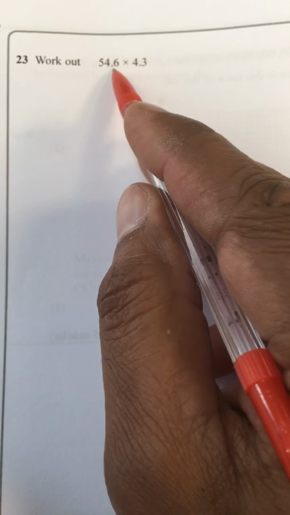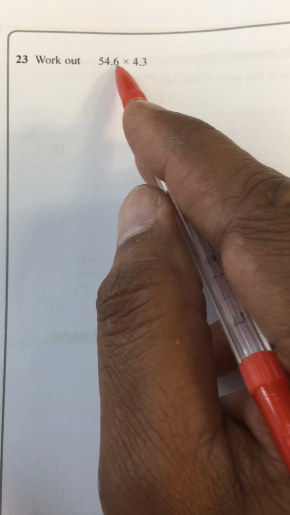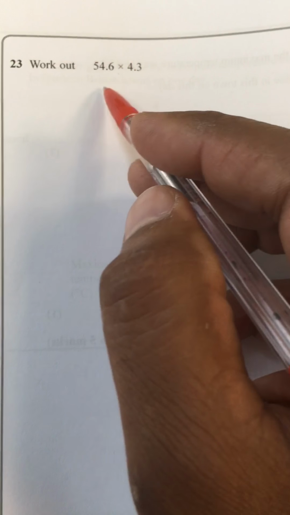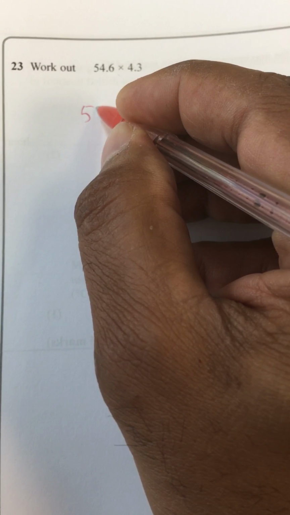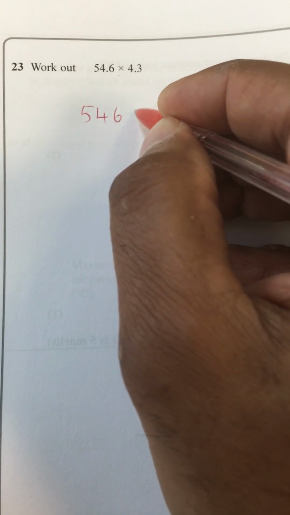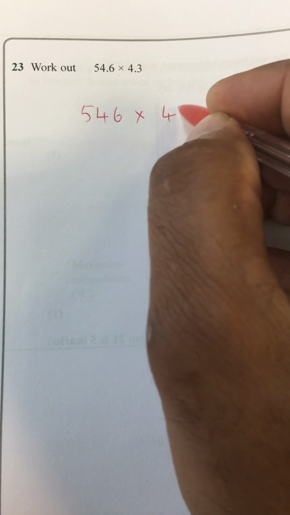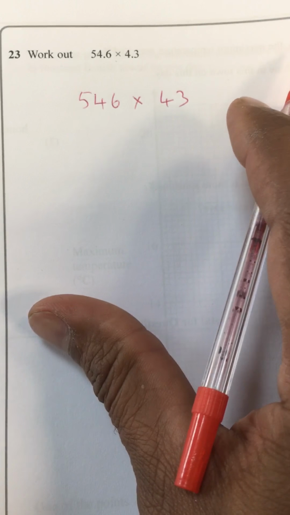Question 23. The question says 54.6 times 4.3. Like most kids who do not enjoy multiplying decimals, the best way to think about this is to multiply whole numbers. So how can we make this into a whole number? We just call it 546 multiplied by 43.